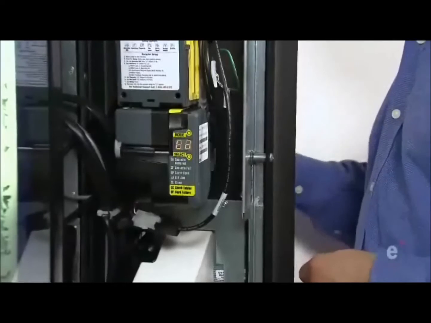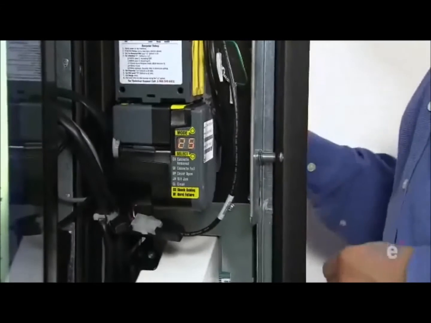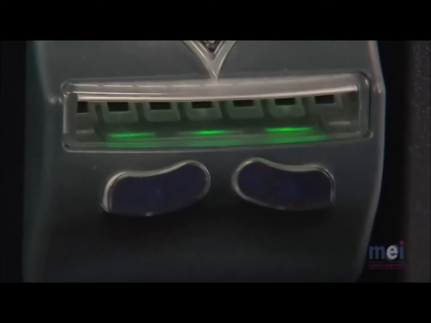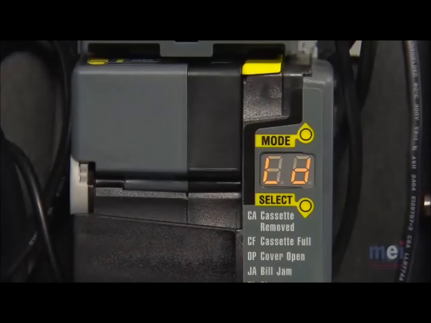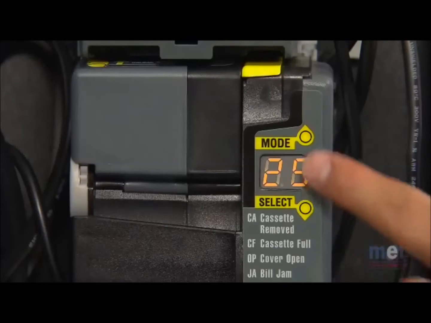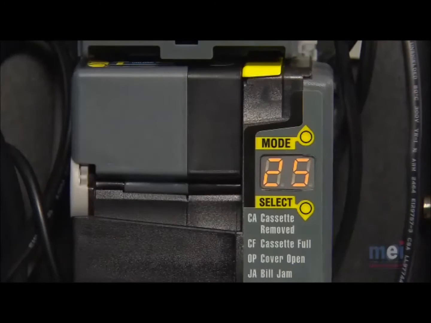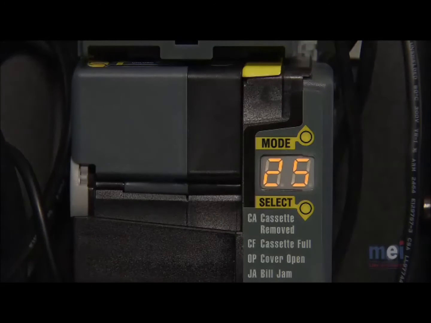If you inadvertently insert an extra bill for drum storage and the drum is full, this bill will be rejected and the display will flash FL for full. Once the recycler is filled, press and release the mode button to go back into normal operation mode. The 2-digit display will then display the number of bills on the recycler.